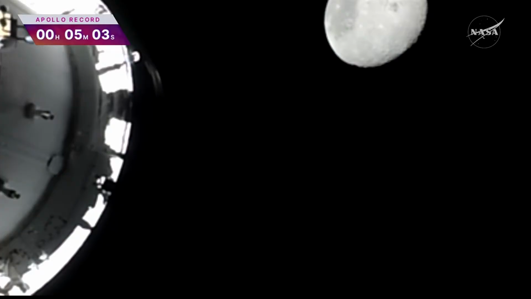This view is live from the outside of Orion as we continue preparing for our lunar flyby, now less than 5 minutes from surpassing the record set by Apollo 13 astronauts for the farthest humans to travel from Earth. This will not be the farthest that Integrity travels today.